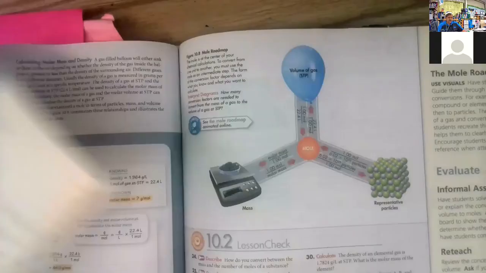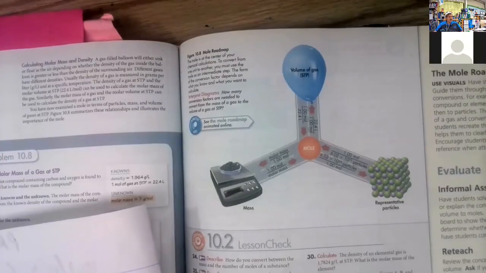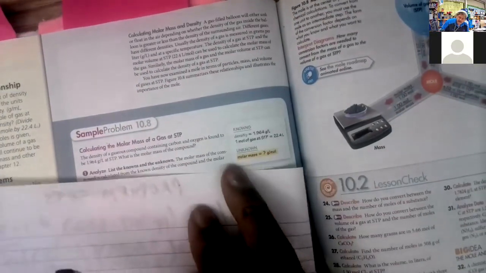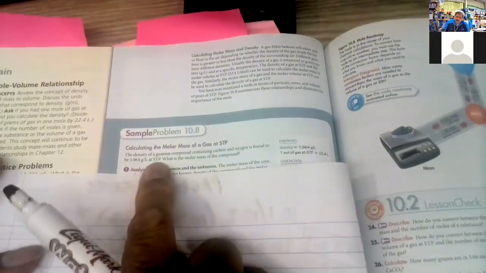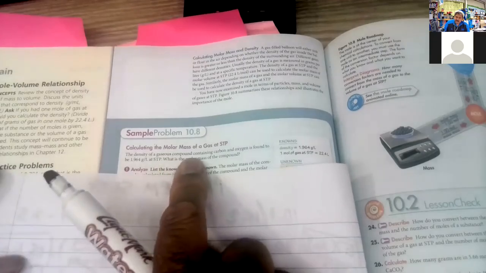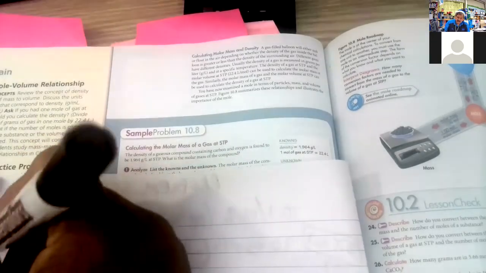So that's 10.7. Go one more. We'll try 10.8. Okay, 10.8, calculating the molar mass of a gas at STP. The density of a gas compound containing carbon and oxygen is found to be the density.